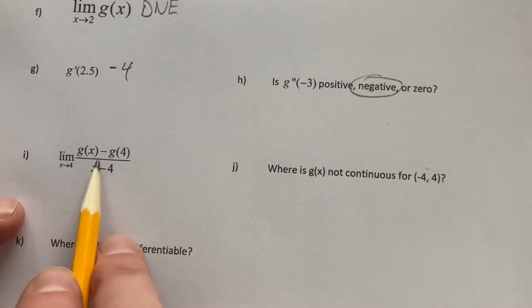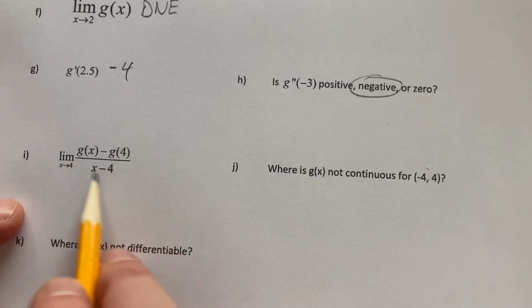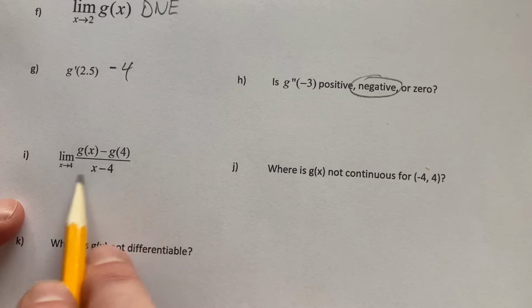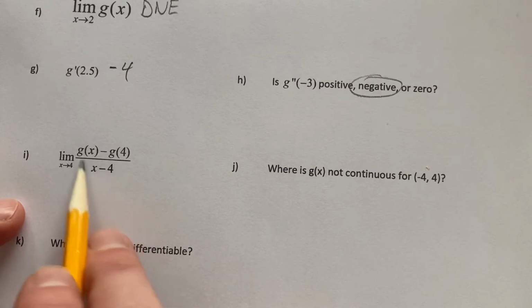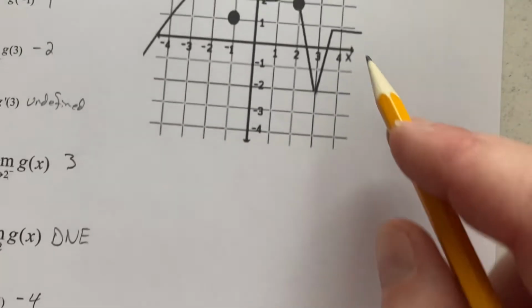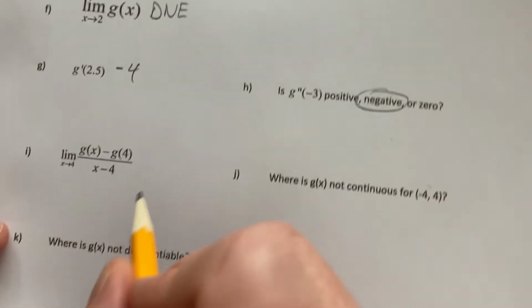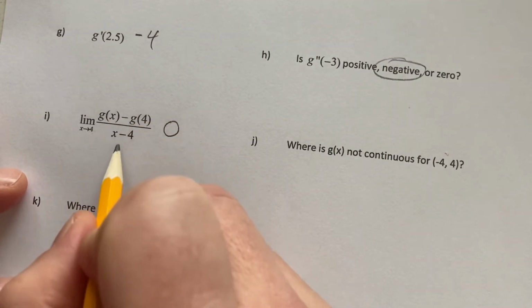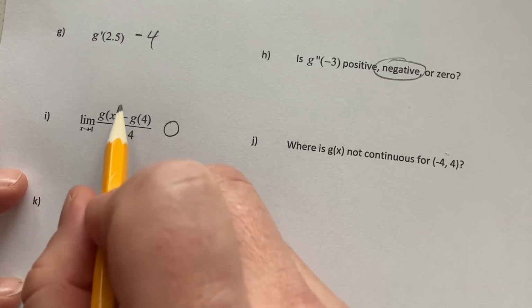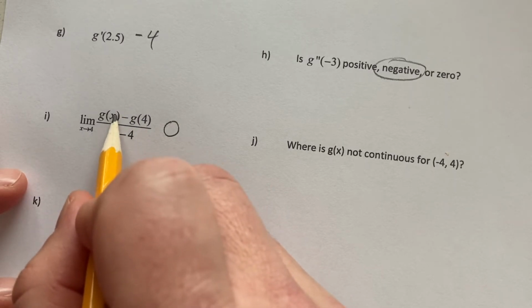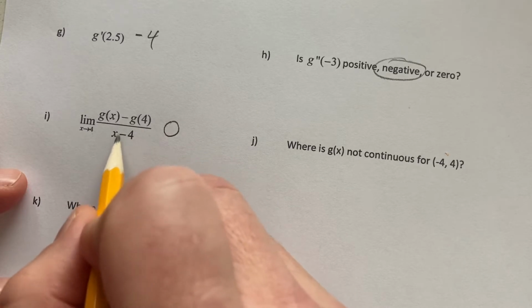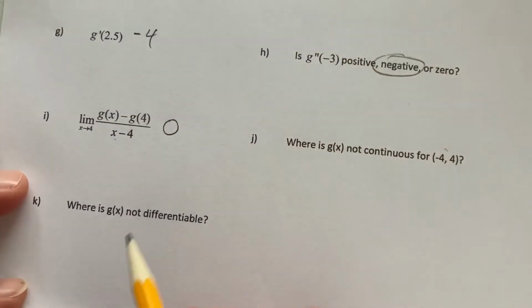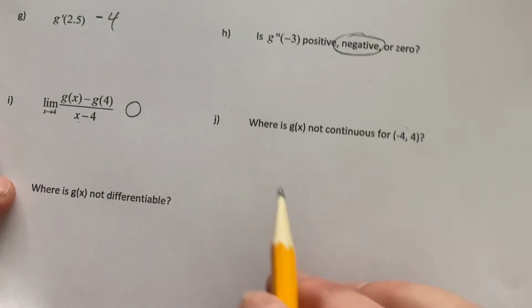I says, what's the limit of this? Now this is that definition of the derivative at a point. So really what this is saying is what is the derivative at 4? And at 4, you can see the derivative is 0. But if you were to put 4 in, you'd get 0 over 0, which would tell you to do L'Hopital's rule, which would give you g prime x. This goes to 0, this goes to 1. So it would be the derivative of g at 4. So hopefully you'd get it through that way too.